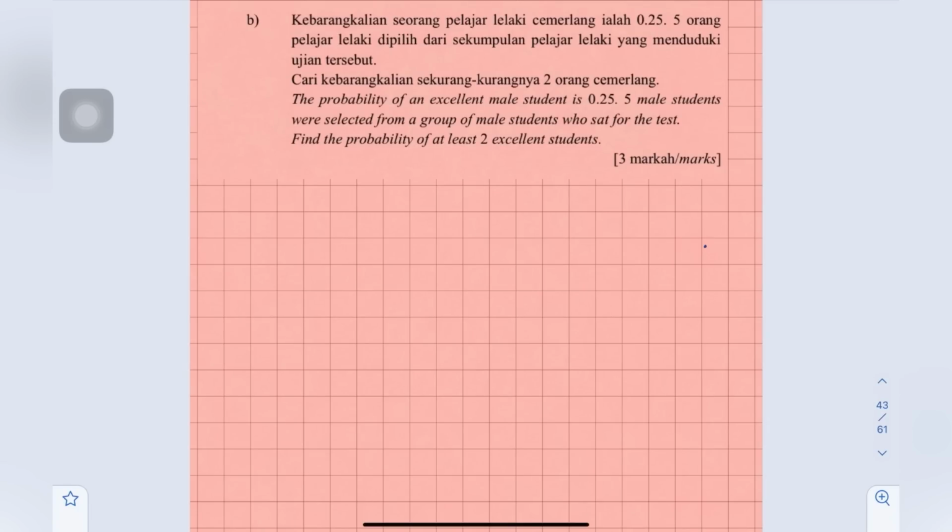B. The probability of an excellent male student is 0.25. 5 male students were selected from a group of male students who sat for the test. Find the probability of at least 2 excellent students. Okay, so then X is excellent student.